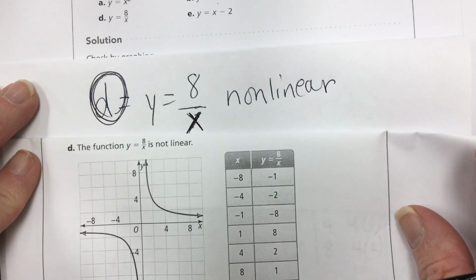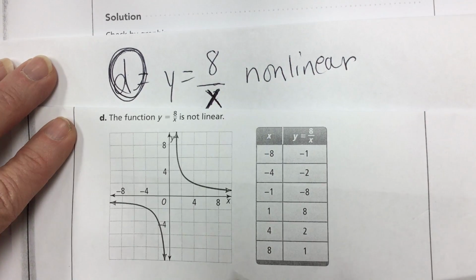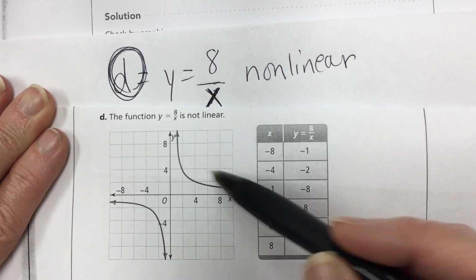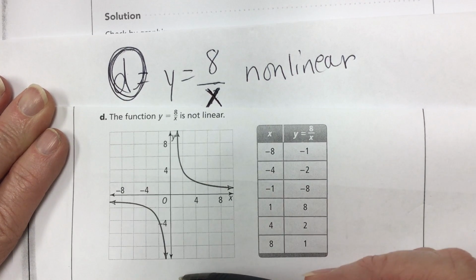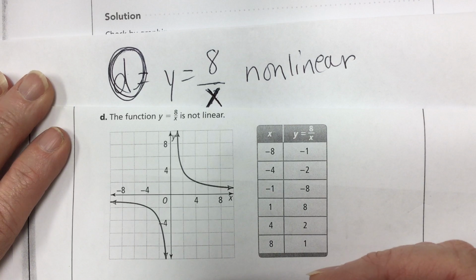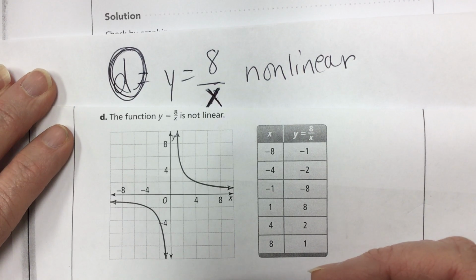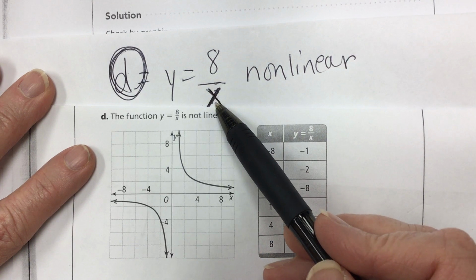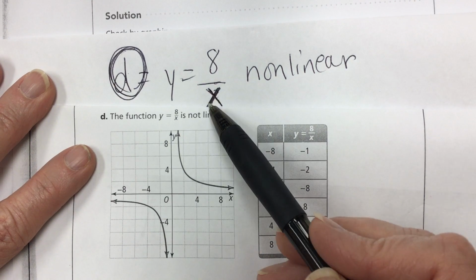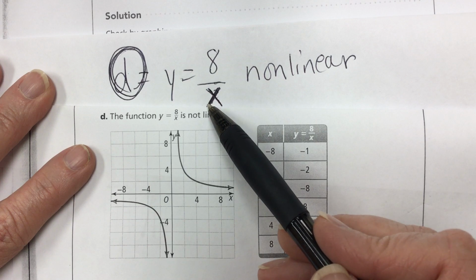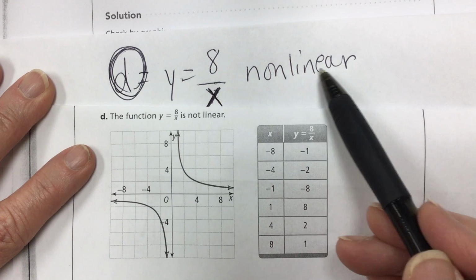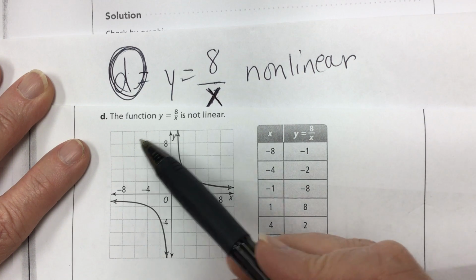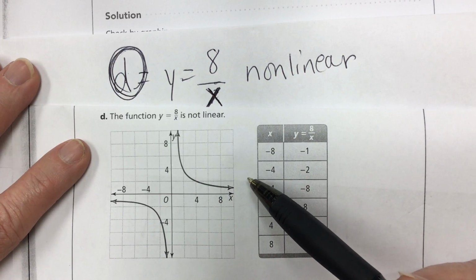Here's the graph of D. We would have to plug in several points to see that this is what this graph looks like, okay? So D is non-linear. I could look at the equation, and now you should be able to look at the equation. If you have a variable in the denominator, it is non-linear. So you can see this is not a line. So D is not linear.